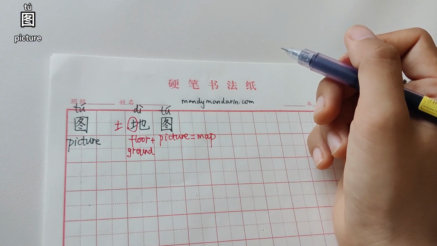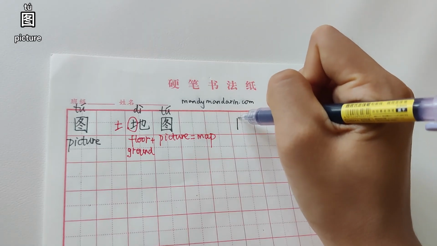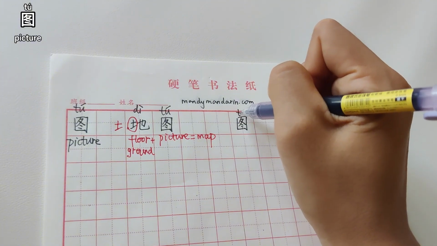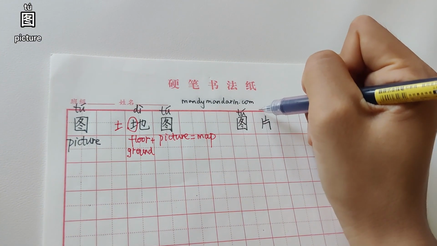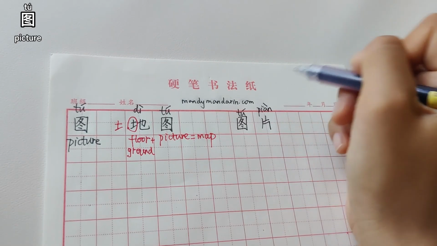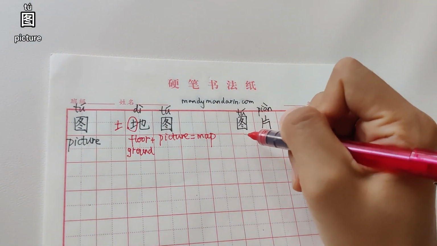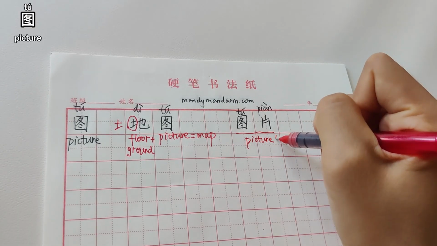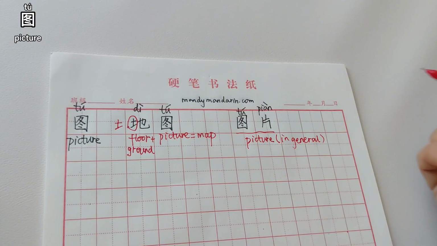But what if I want to say picture, just picture in general? That would be 图片, 图片. It would be just picture in general. But you need to be very careful.